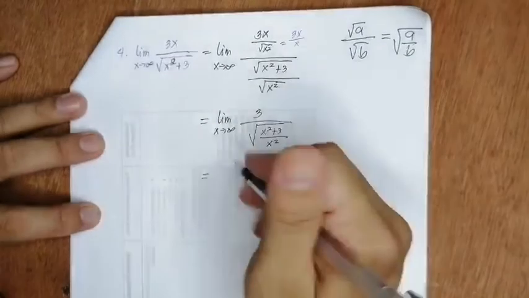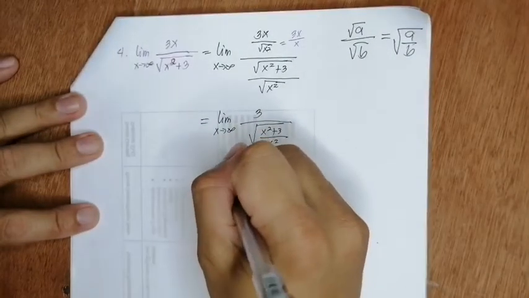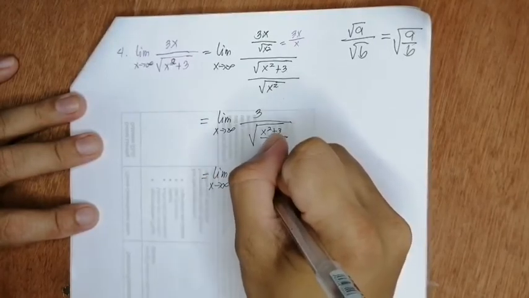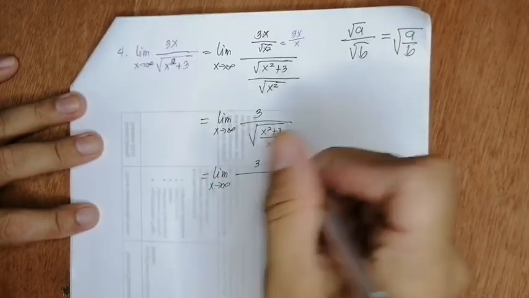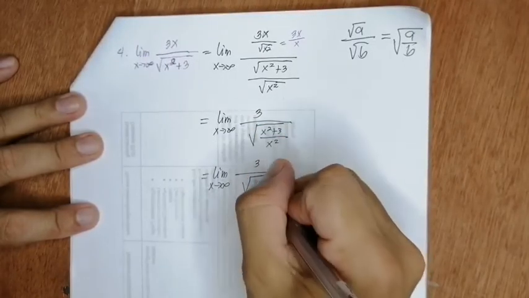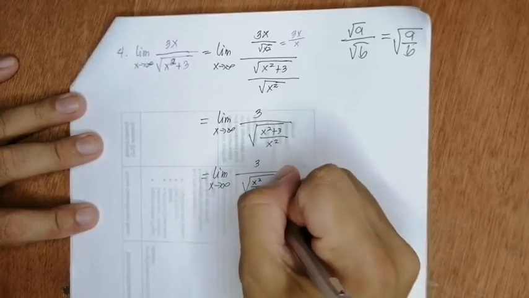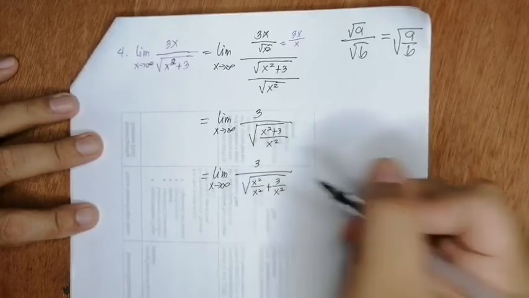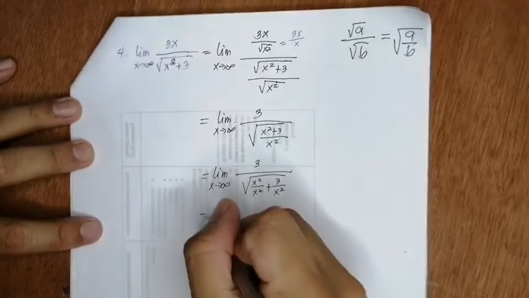Okay? Then, simplify natin. So, limit as x approaches infinity of 3 over, this will become square root of x squared over x squared plus 3 over x squared. Okay?